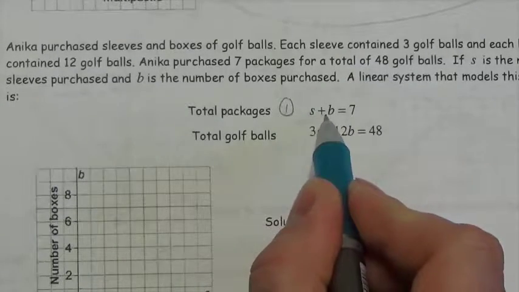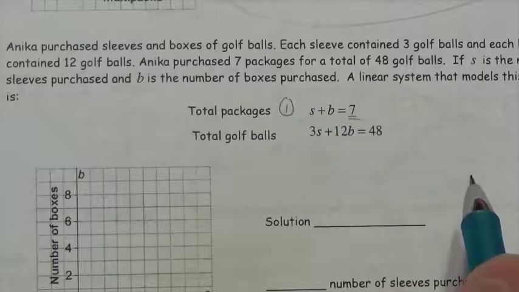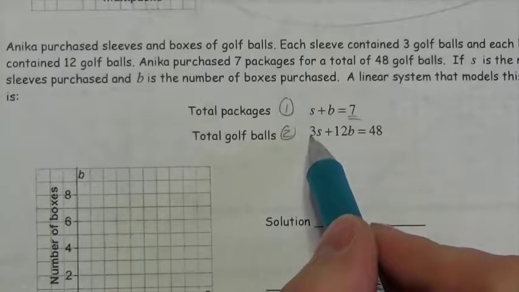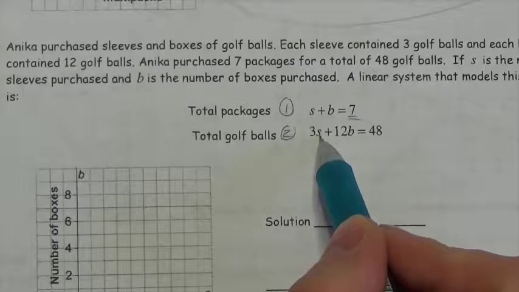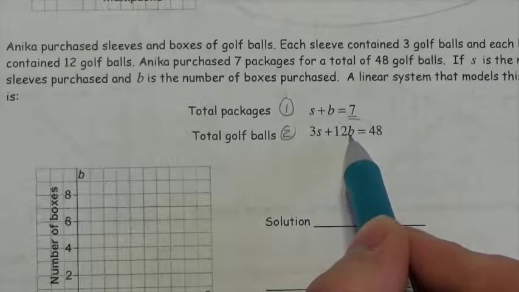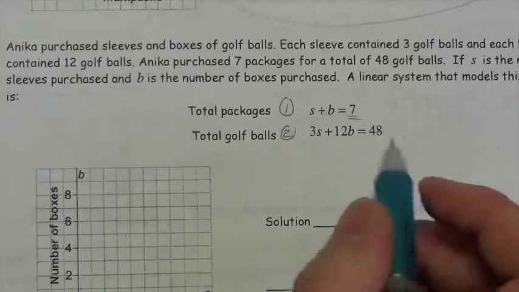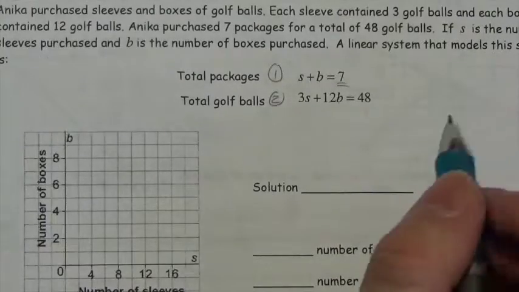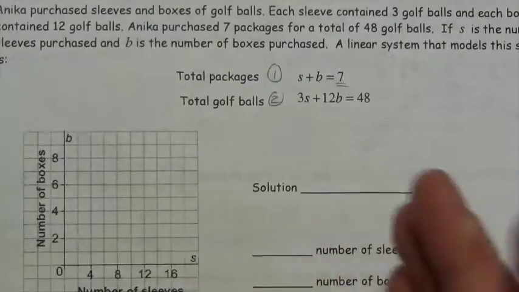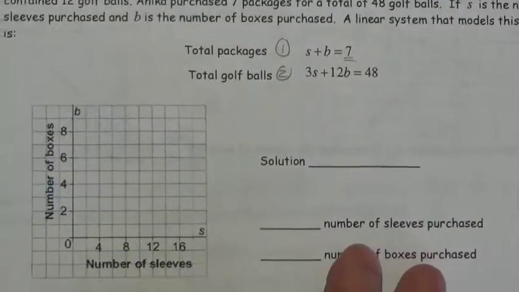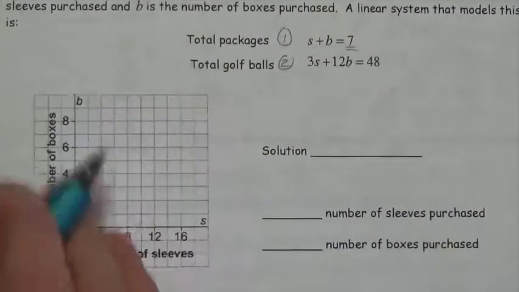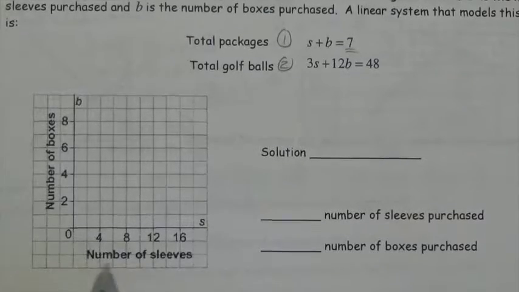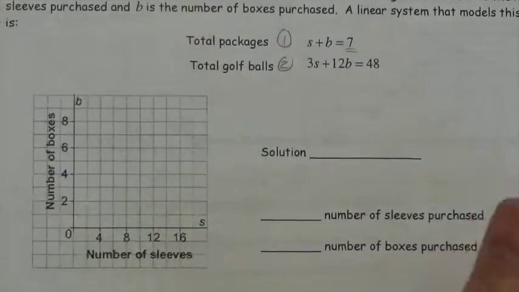So the number of sleeves plus the number of boxes, as we were told, is 7. And when you consider the total number of golf balls purchased, there's going to be 3 in every sleeve and 12 in every box for a total of 48. Now, to plot this and figure out how many sleeves and boxes were purchased, we need to make a choice as to which variable is dependent and which is independent. You can see from the graph that in this case we're pushing you to make the number of sleeves the independent variable and the number of boxes the dependent variable.